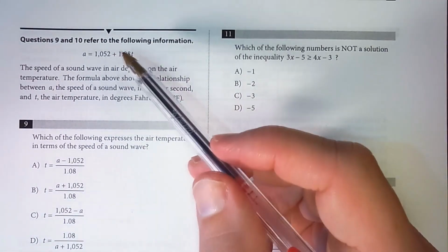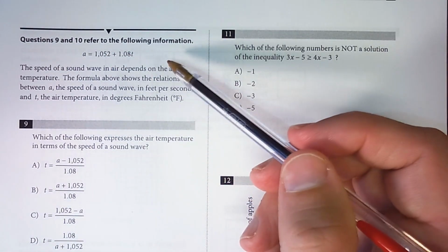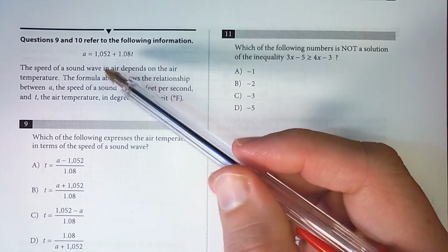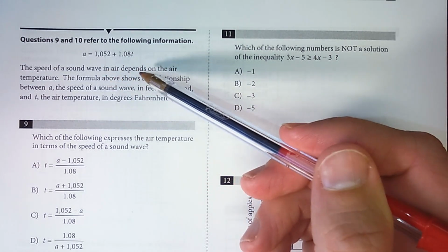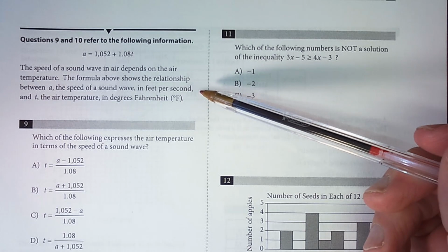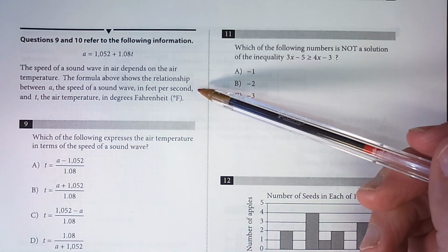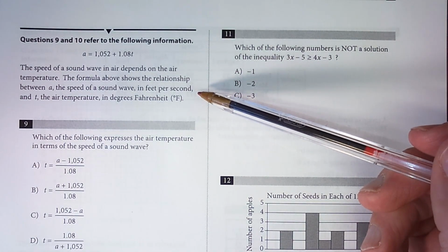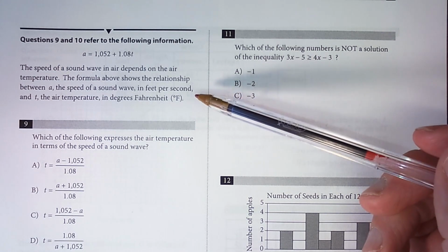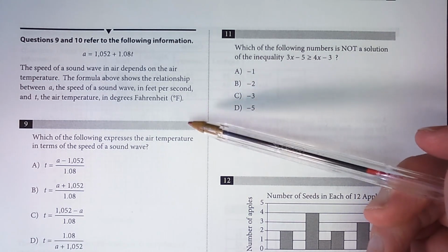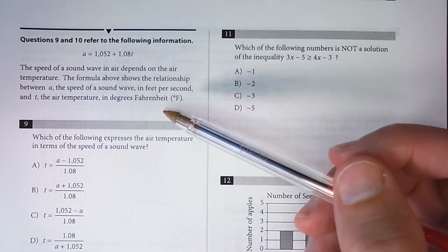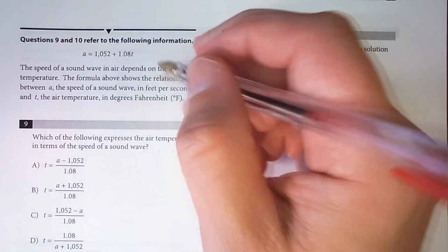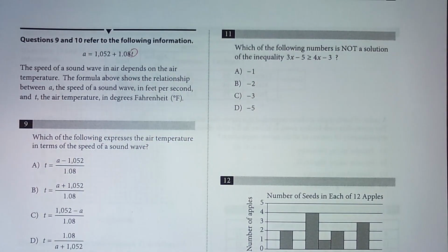The speed of a sound wave in air depends on the air temperature. The formula above shows the relationship between A, the speed of the sound wave, in feet per second, and T, the air temperature in degrees Fahrenheit. Which of the following expresses air temperature in terms of speed of a sound wave? So in other words, solve for T.